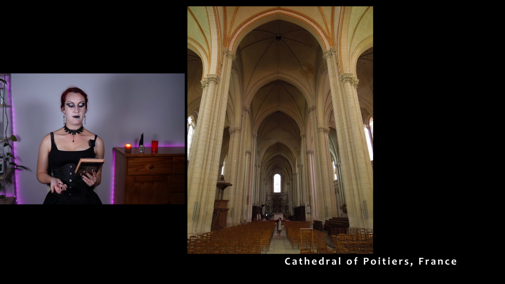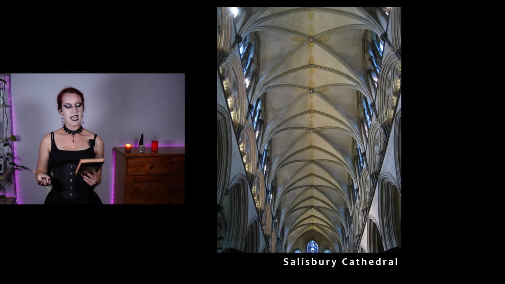Fifth, the verticality is a very important characteristic of Gothic architecture. Buildings seem to soar upward with features like tall spires, towers, and pinnacles. This vertical emphasis was intended to direct one's eye and thoughts towards heaven, reinforcing the spiritual experience.